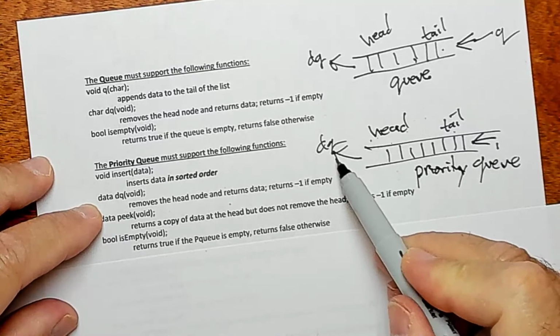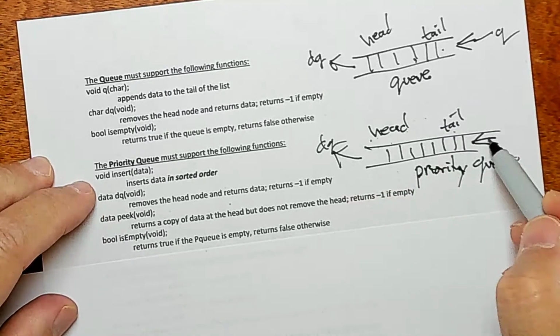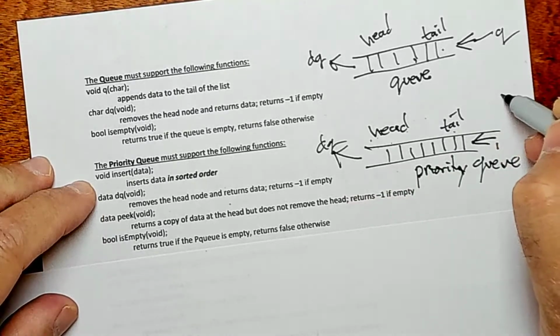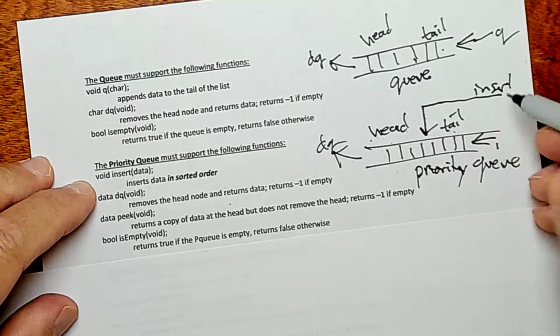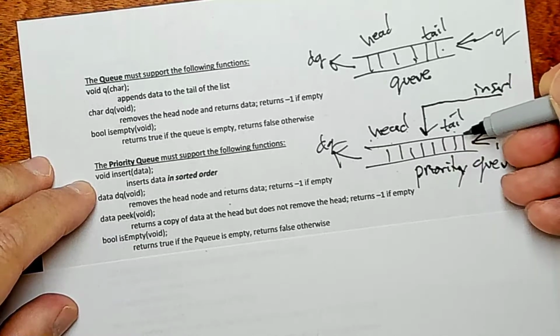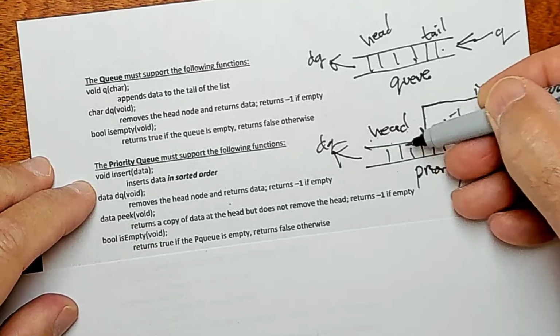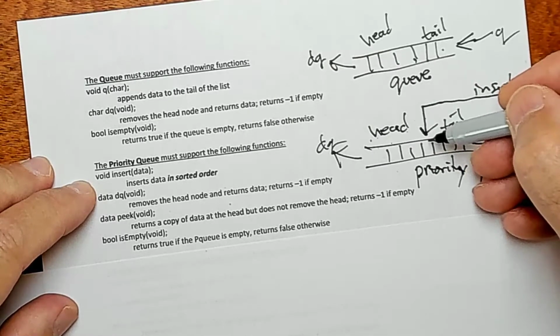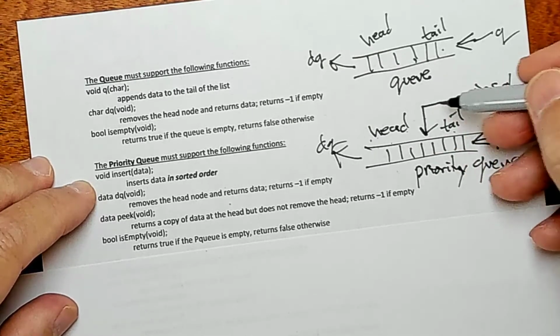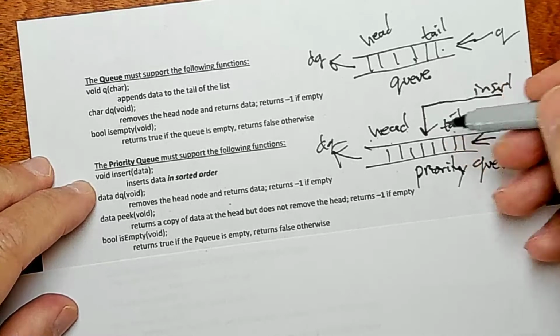You're going to dequeue at the head, but you're going to insert. Insert's going to insert in sorted order. So it's going to scan starting at the tail and scan all the way down until it finds the proper location and then put it in there. It's very much like the insert sort operation.